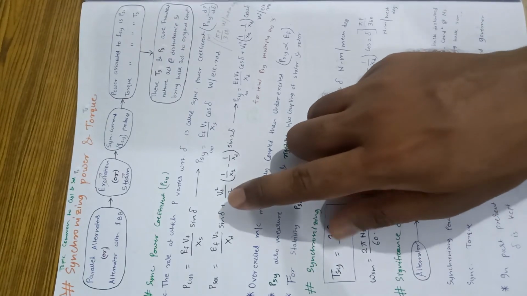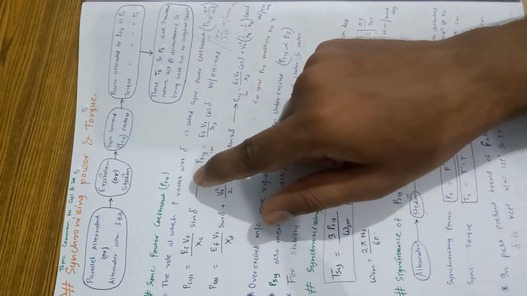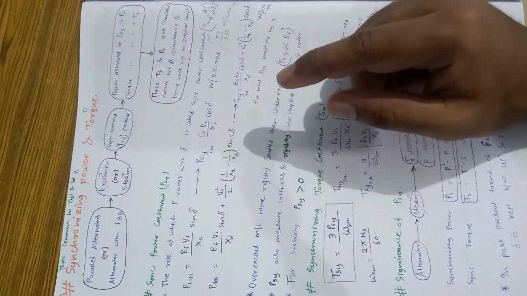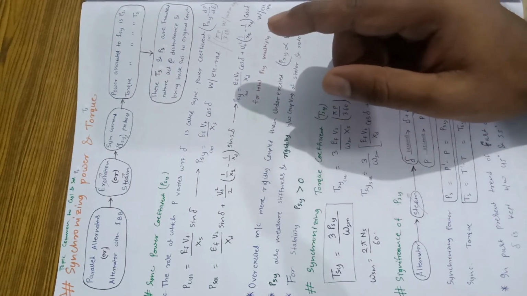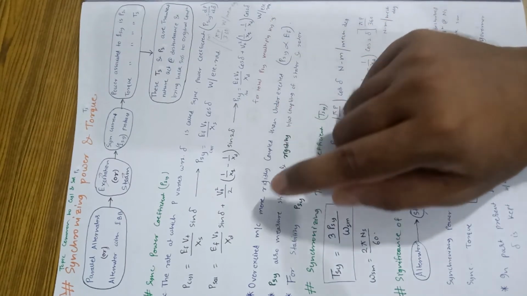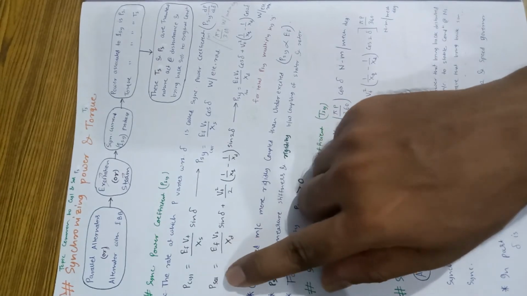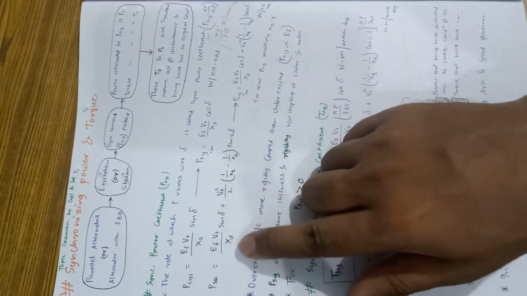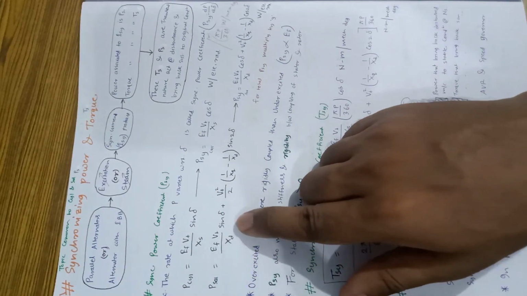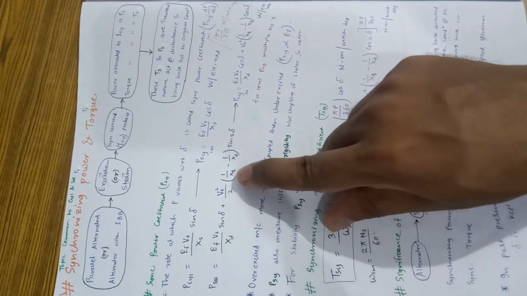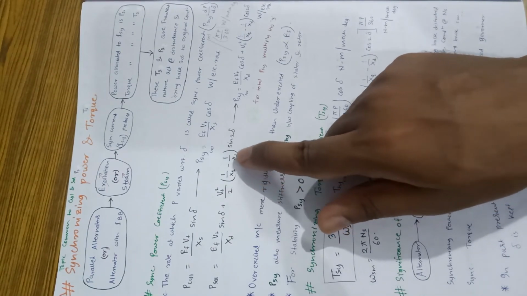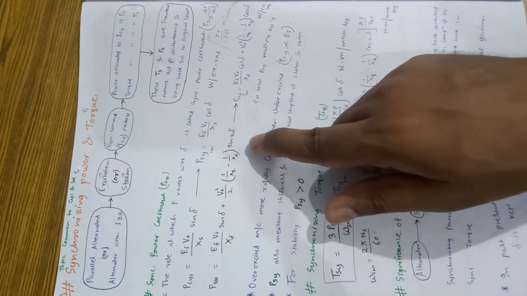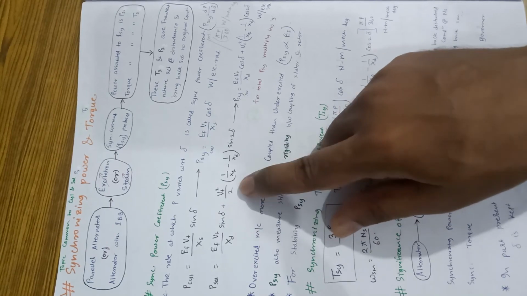Synchronizing power coefficient. When we talk about the synchronizing power coefficient, it is just the derivative of power with respect to delta. We know very well the equation of power in a cylindrical machine and a salient pole machine. In a cylindrical machine, P equals Ef Vt by Xs sine delta, and for a salient pole machine, Ef Vt by Xd sine delta plus Vt square upon 2 into (1 upon Xq minus 1 upon Xd) into sine 2 delta. This is the equation we know very well.